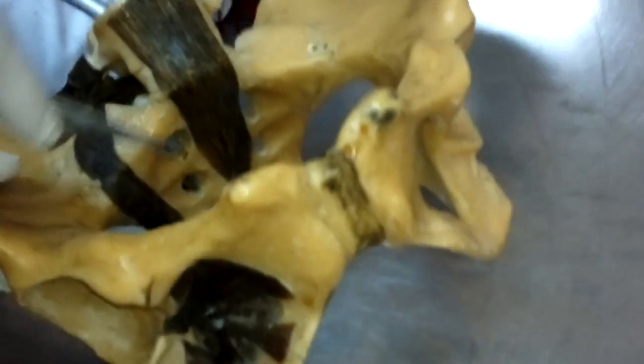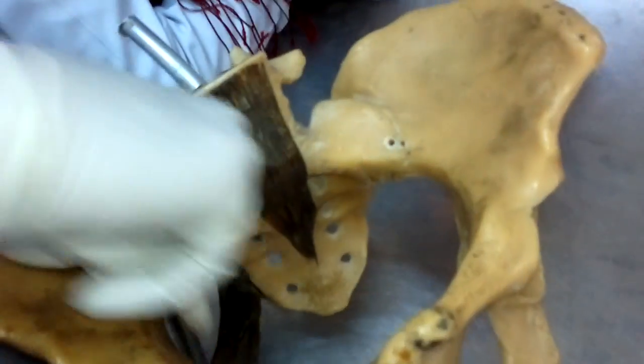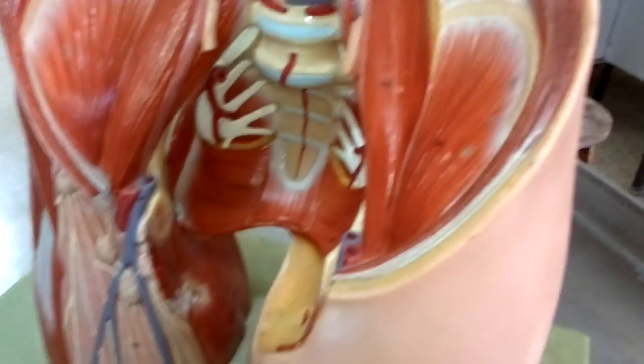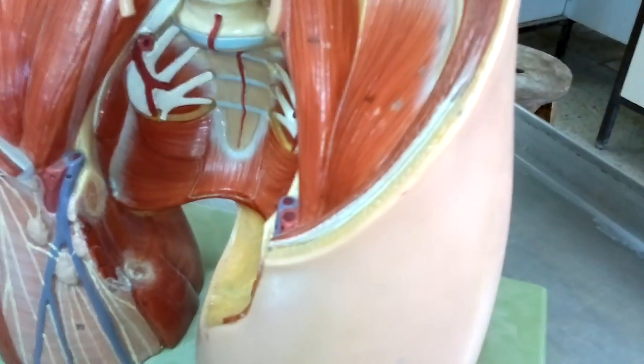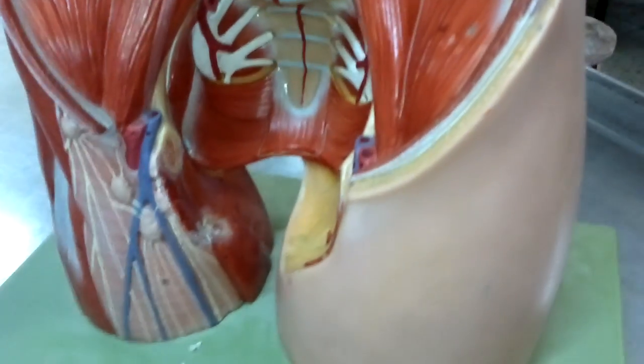This is the greater sciatic foramen, so it arises from here, from the lateral mass, and enters laterally through the greater sciatic foramen to enter into the gluteal region, then the thigh. It is a lateral rotator of the thigh at the hip joint, and it is supplied by branches from the sacral plexus.